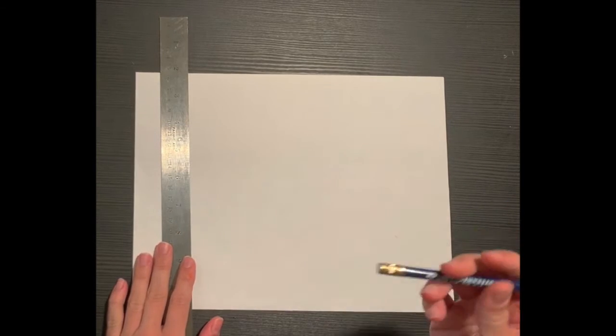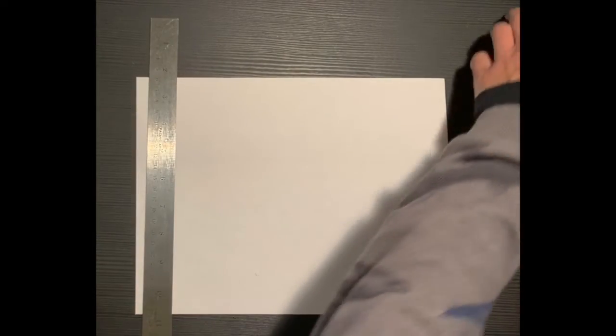Okay, so things I need are a piece of paper, a pencil with an eraser, a ruler, or anything with a straight edge. You can use like a notebook or a piece of cardboard or anything.